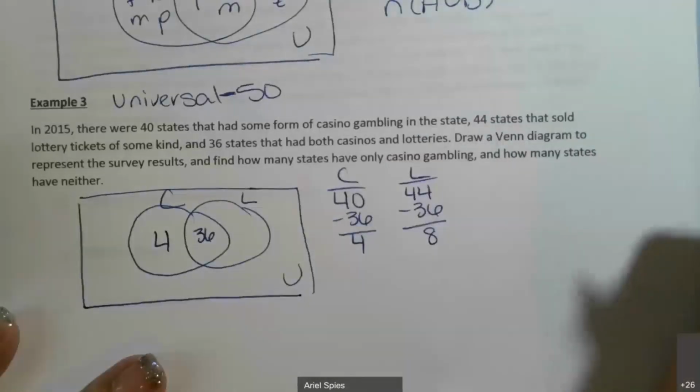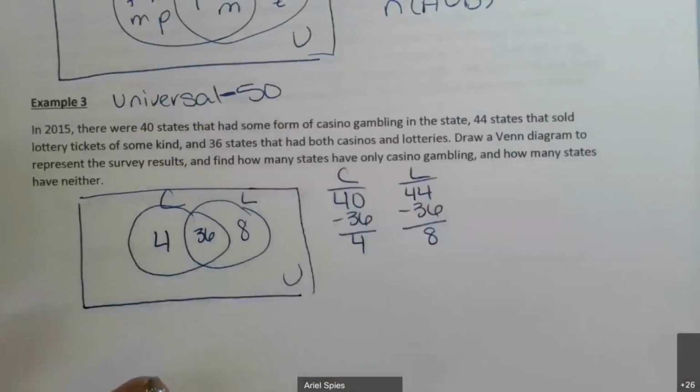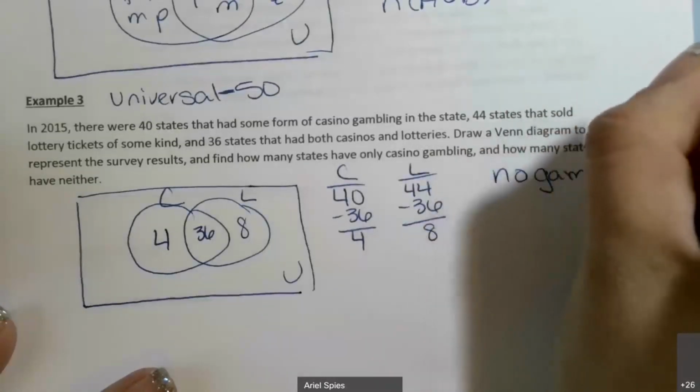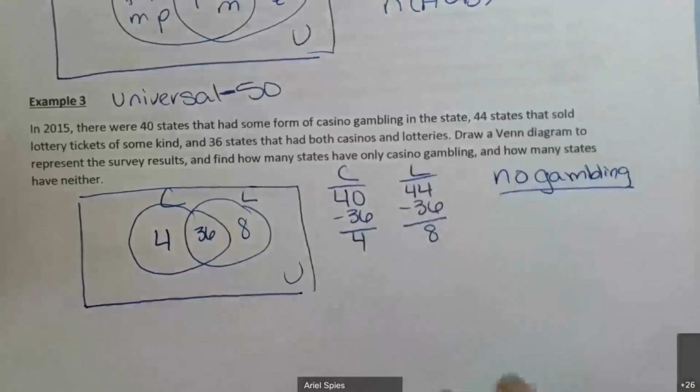And then because I am working with a universal set, there's 50 total states in the US, I need to figure out how many don't have any kind of gambling. Any ideas on how I would do that?